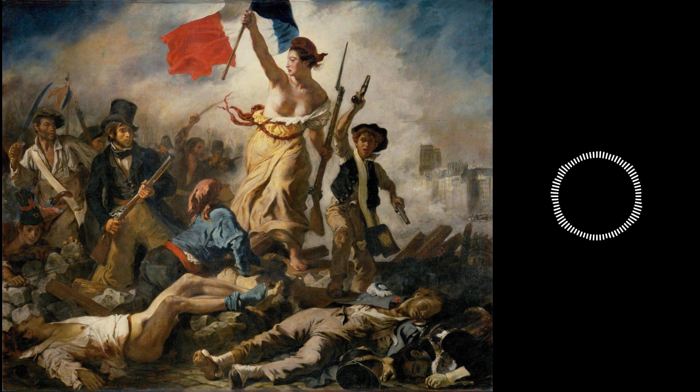In 1822, he presented his first work to the Salon. It was called The Bark of Dante, and it caused quite a sensation. On one hand, it was praised for its bold design, but on the other, it wasn't quite conventional enough for the salon. This tended to be the pattern of reception throughout his career.